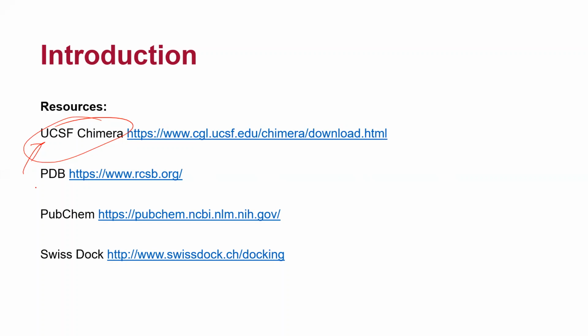And then we will use 2 databases, the PDB or Protein Data Bank, and also PubChem. The PDB consists of information about protein structures, while PubChem is for the ligand, so this contains chemical structures. And then we will also use SwissDock to help you to perform the docking. This is a free online web service that we can use to dock our protein with the ligand.